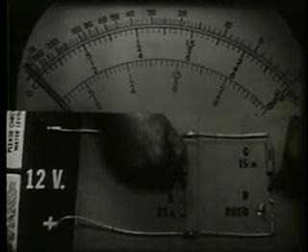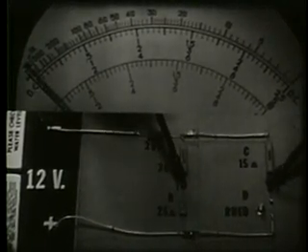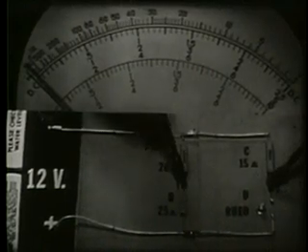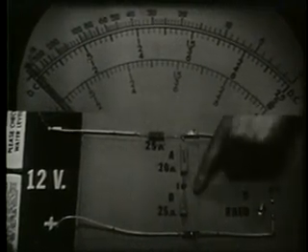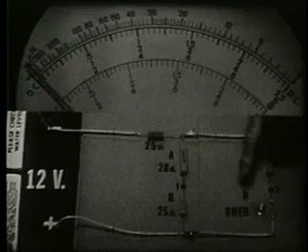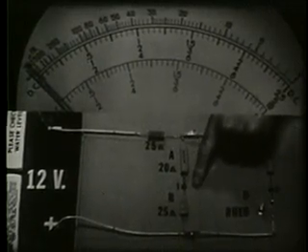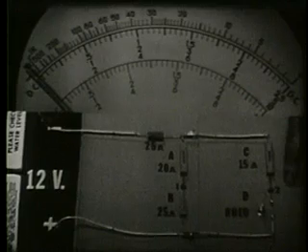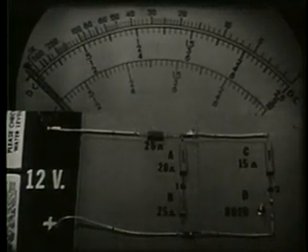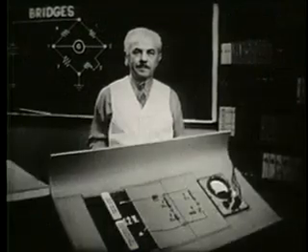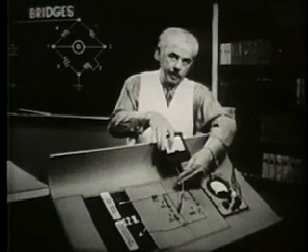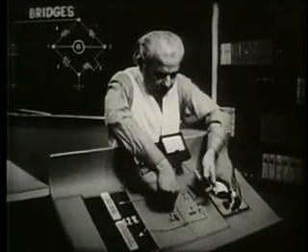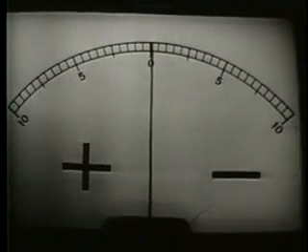We measure from point 1 to point 2, and we get a 0 indication. Since we have no difference in potential, we should be able to place a conductor between points 1 and 2 and have no current through the conductor. I'll use this galvanometer to determine if that is true. This galvanometer makes a very sensitive detector.